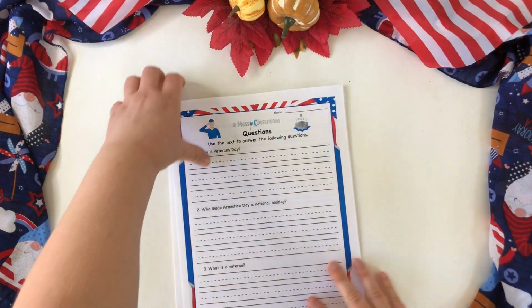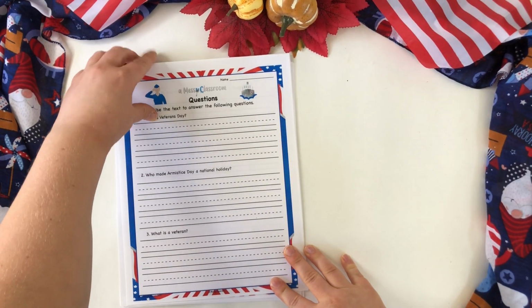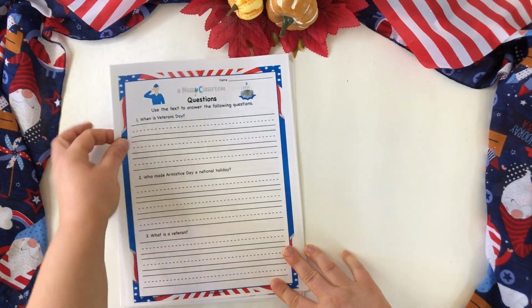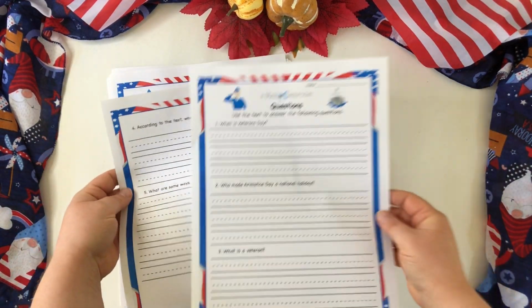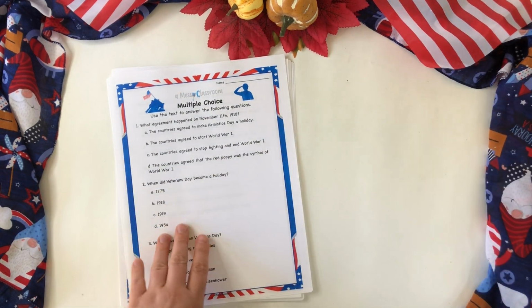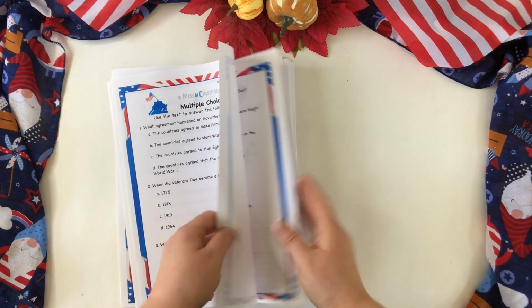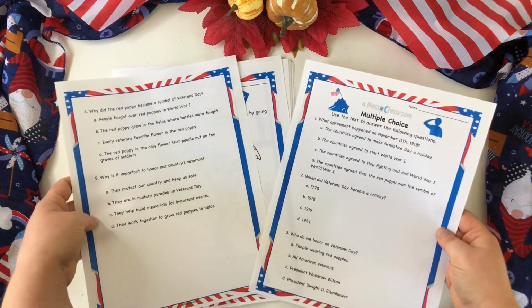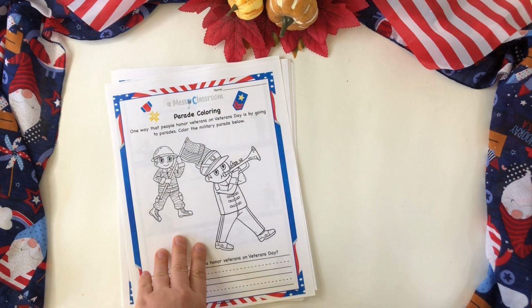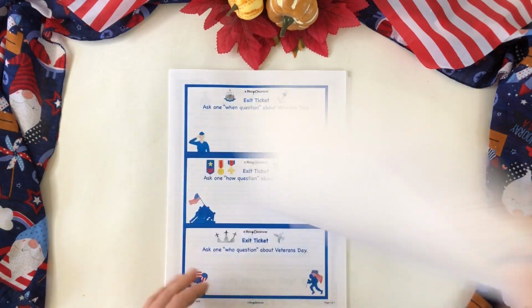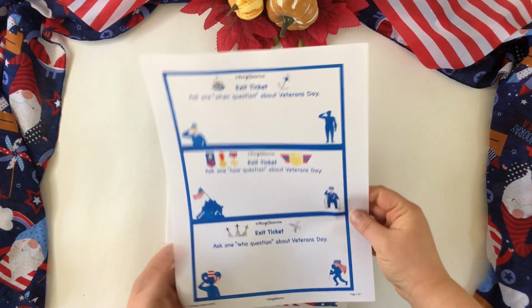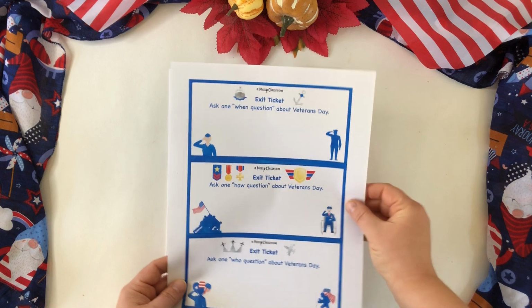Then we have answer questions. So all 3 text levels will be able to answer these questions the same, though they might be worded slightly different, but the main gist will be the same. So we have these open-ended ones, and then we have 5 multiple choice. So altogether 10 questions, 5 open-ended, 5 multiple choice. There is a coloring page with the questions resource, and then there are question exit tickets. There are 3 of those.